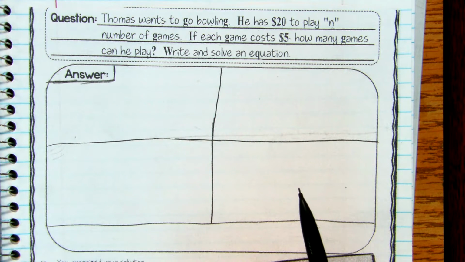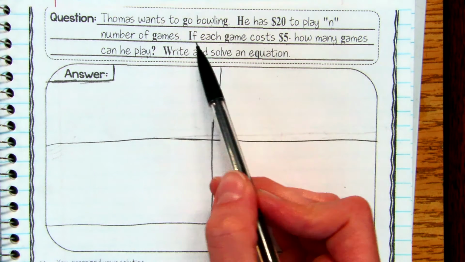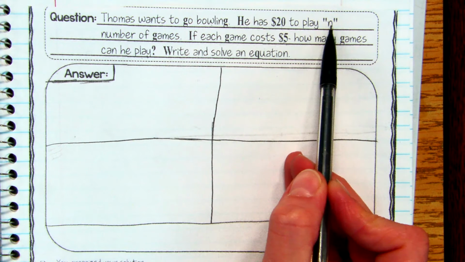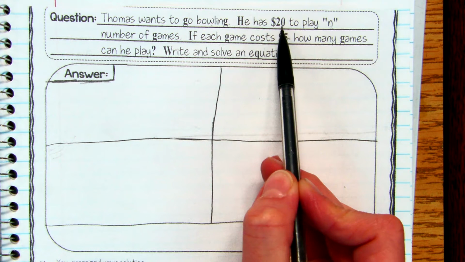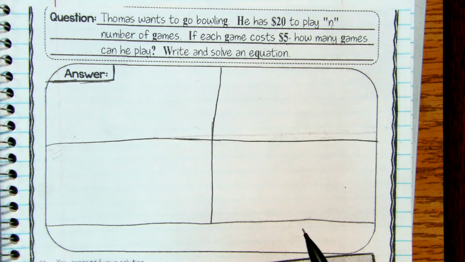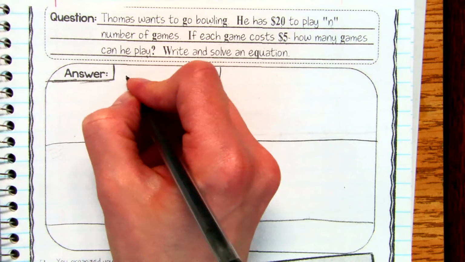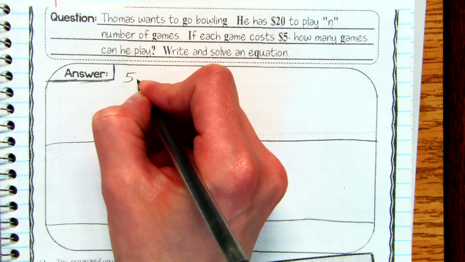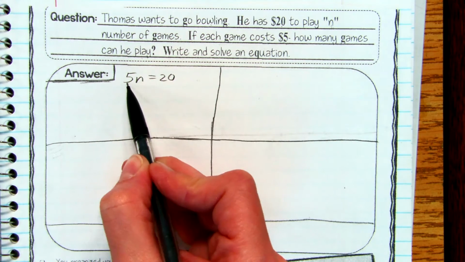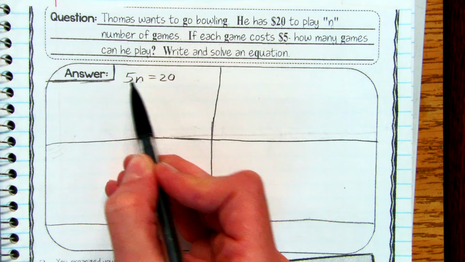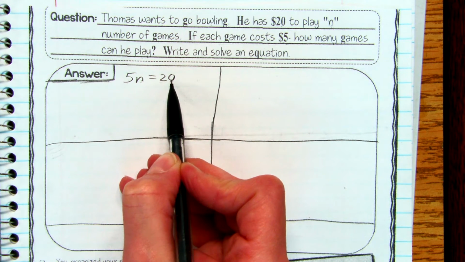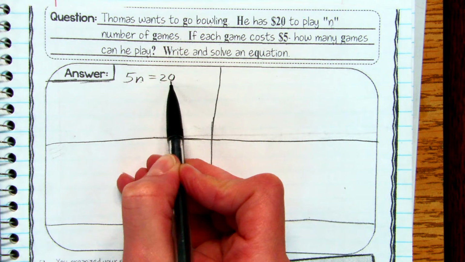Okay, so we wrote our equation for this problem. Each game costs $5. They told us that the number of games was n, and we know that he has $20 to spend. So we just took a little time already figuring out how to set that up. And so our equation that we wrote was 5n equals 20. And basically that meant 5 times the number of games that he plays is how much he's actually going to spend. And the other side is how much money he has to spend. So we want that to equal out.